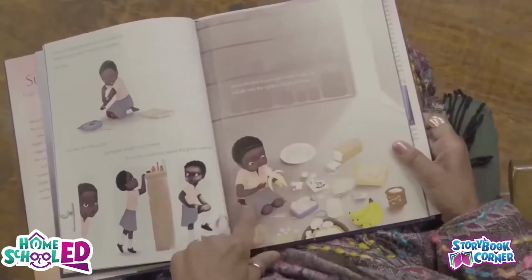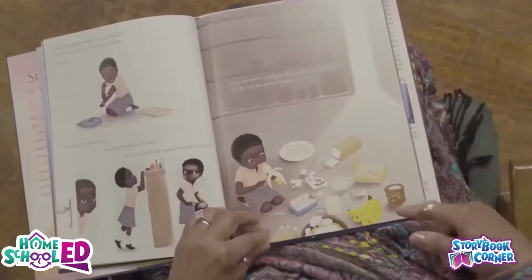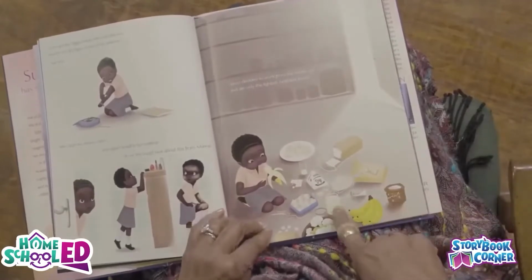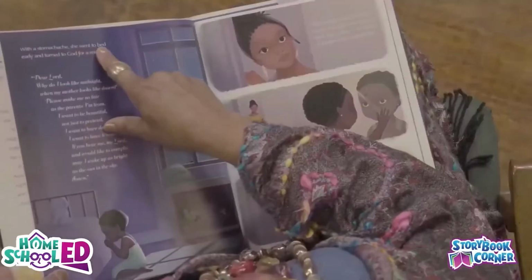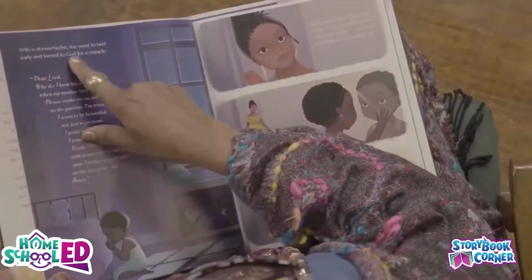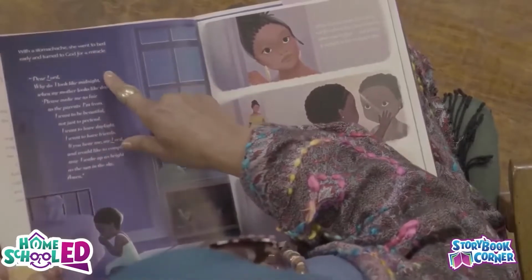And here she is. She's eating bananas and brightest sugar. It looks like salt. She's eating bananas. Oh, cauliflower and bananas. What do you think is going to happen to her stomach? Sulawe's going to get a tummy ache. And with a tummy ache, that's exactly what happened. With a tummy ache, she went to bed early and turned to God for a miracle.